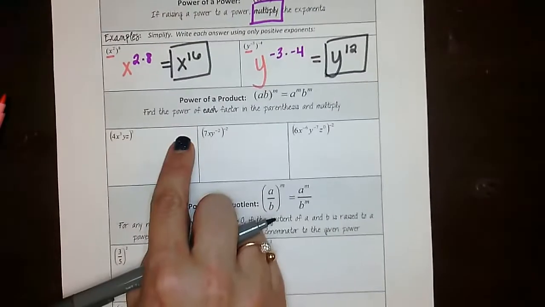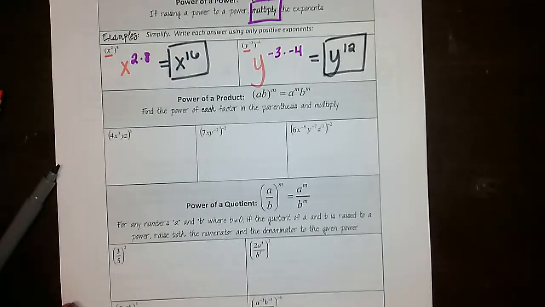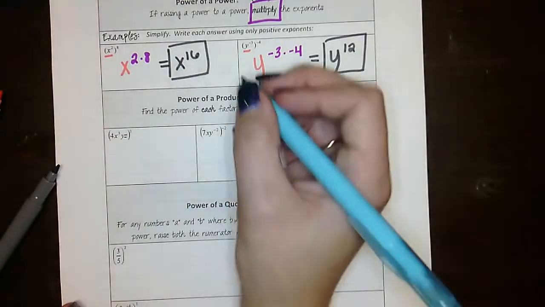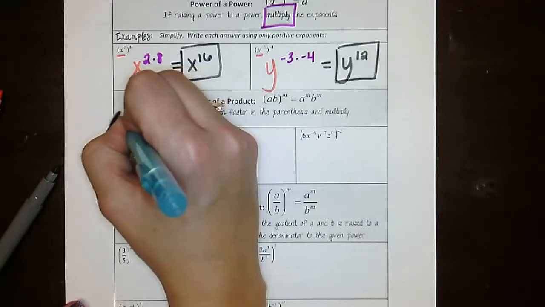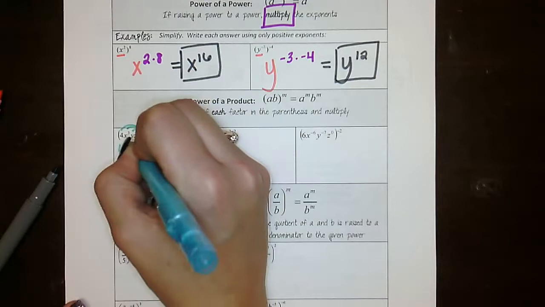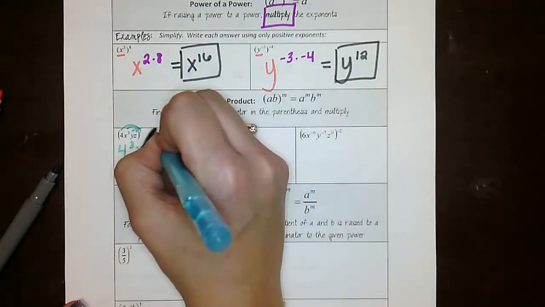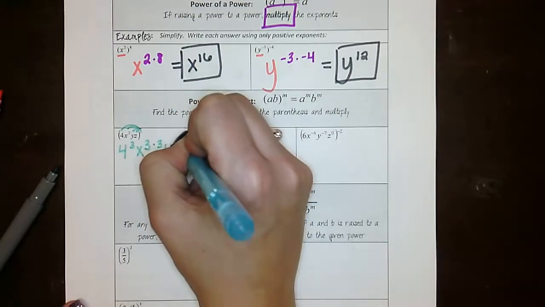When I look up here, I see I have a whole bunch of stuff in the parentheses. What this means is that we're going to distribute. So we're going to distribute this 3 to each piece. So I have 4 to the third, x to the 3 times 3, y to the third, z to the third.